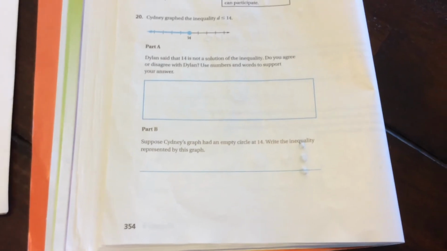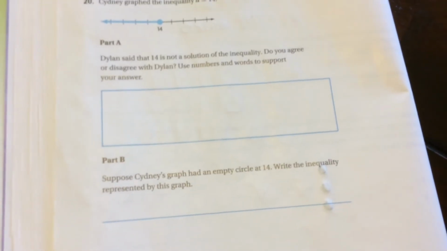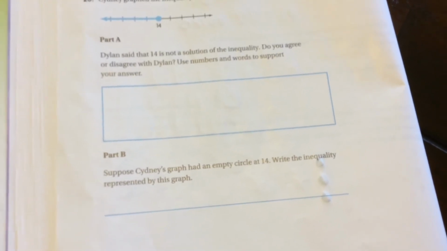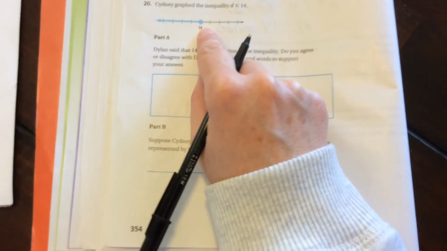Okay, number 20. Sydney graphed the inequality d is less than or equal to 14. Part A, Dylan said that 14 is not a solution of the inequality. Do you agree or disagree with Dylan? Use numbers and words to support your answer. So I would disagree with him because the dot is solidly filled in, which means that 14 is a part of my solution, so he would not be correct.